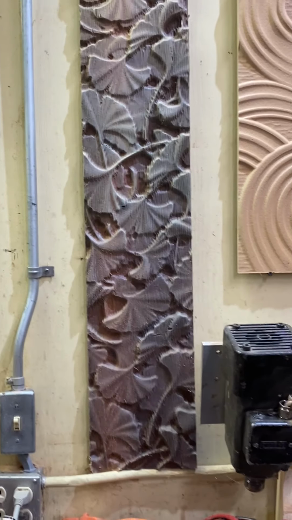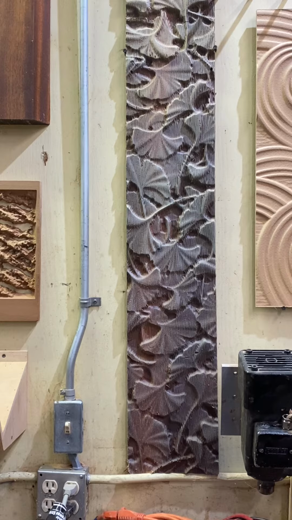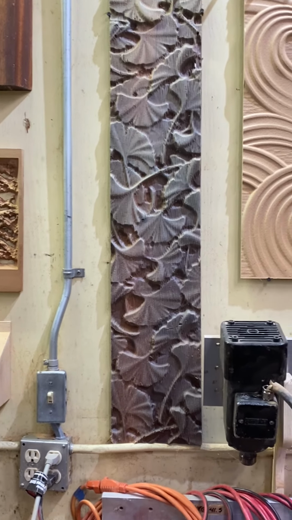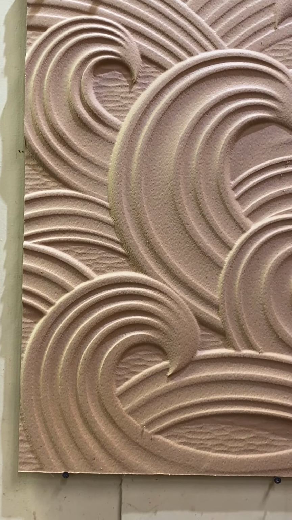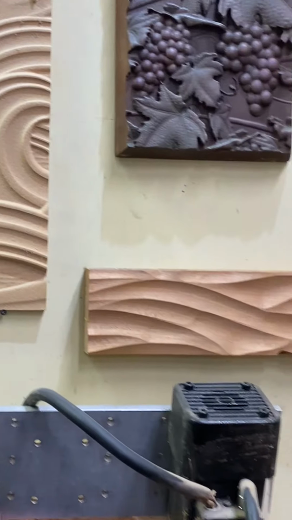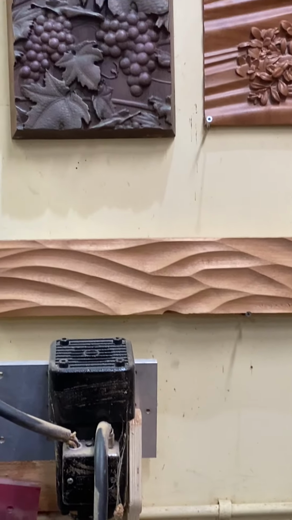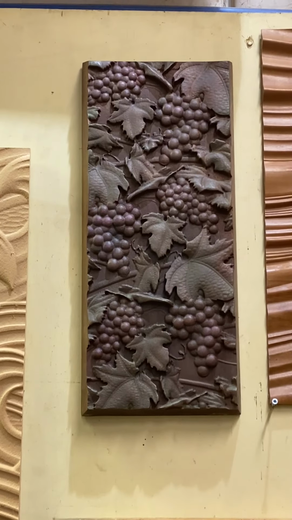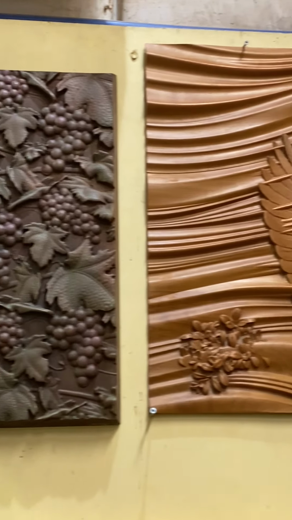There's another ginkgo leaf pattern that is dry brush painted to make things stand out a little better. Here's again that wave pattern with a finished texture that I can also talk about later. There's a vigorous hand-carved look technique we did for a desk in Hawaii. Some grapes and leaves stained lightly.